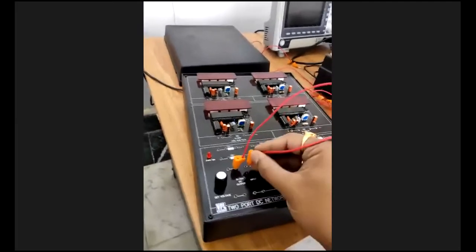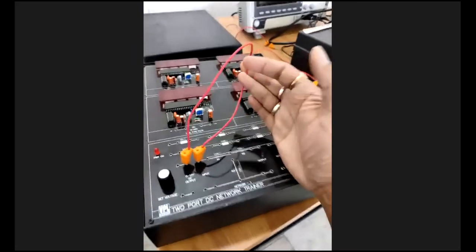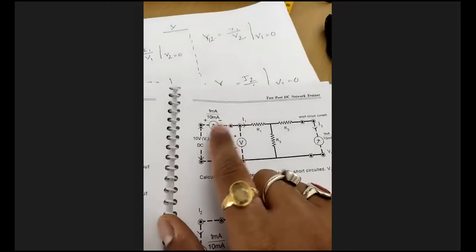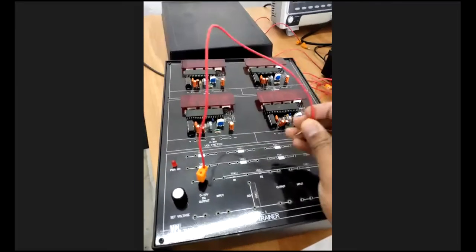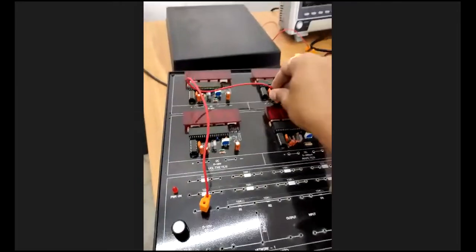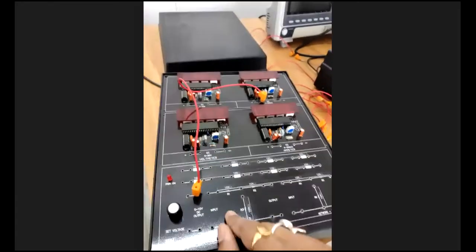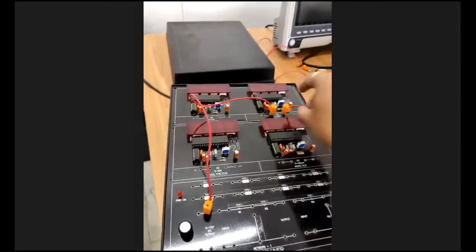Source to the circuit. Okay, I am connecting the source to the circuit. But there is one thing missing, the ammeter, so that we can find out I1. So we just connect the source to the ammeter, and then the ammeter to the circuit.